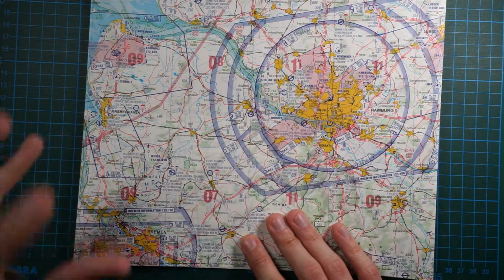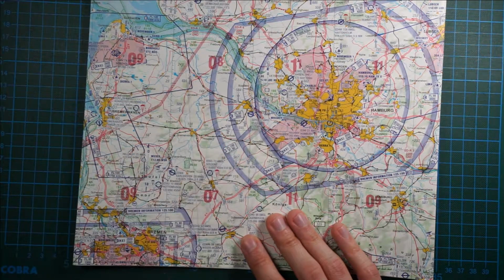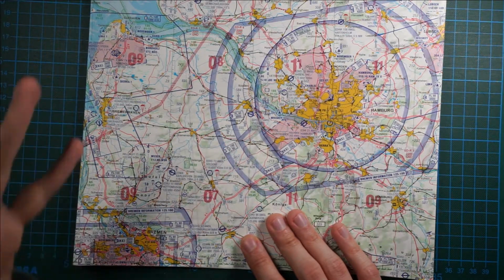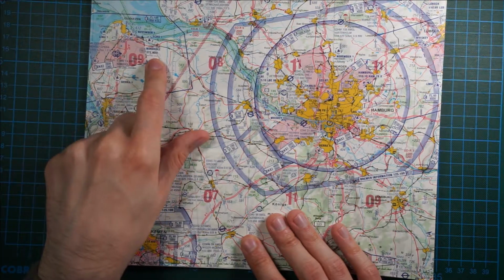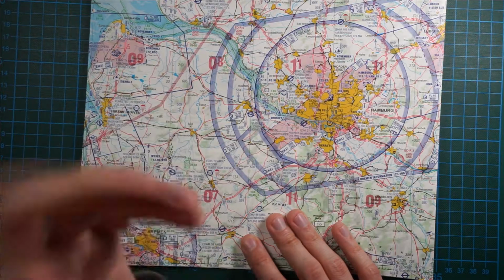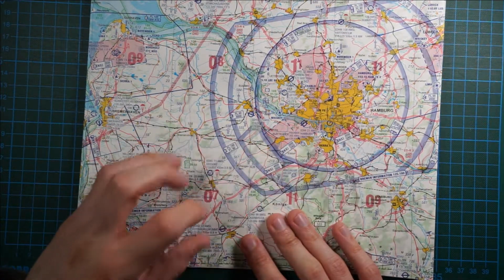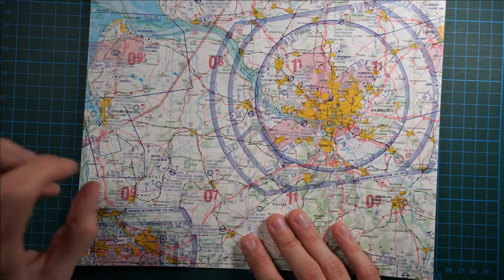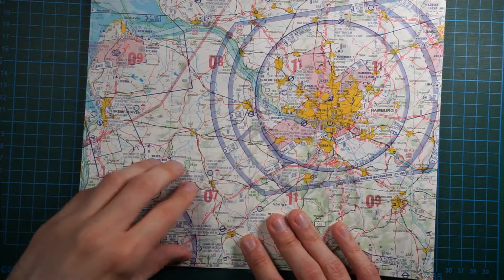We basically have two different types of NDBs. So we have en route NDBs. These are the ones that have 3-letter markings, like the Nordholz NDB here with NDO, and the Hamburg NDB here with HOS. And these NDBs have a range from 50 to about 100 nautical miles, so that's quite nice.